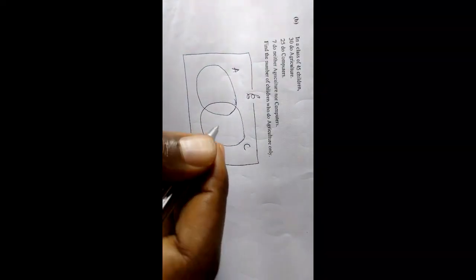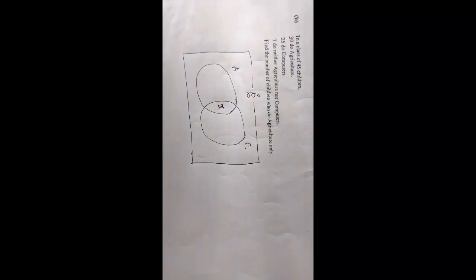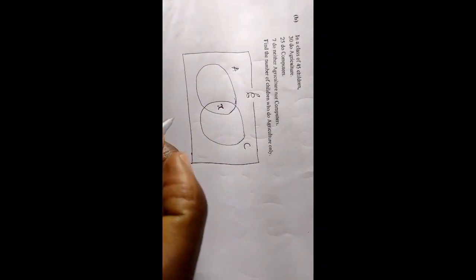So there's going to be an overlap here, and we are not given the number. So let us say this is for agriculture and this is for computers. The number who do both is not given, so we're going to say x, which is the number for those who do both, and 30 do agriculture. So of those 30, we're going to remove these ones which also do computers. So here we remain with 30 minus x.